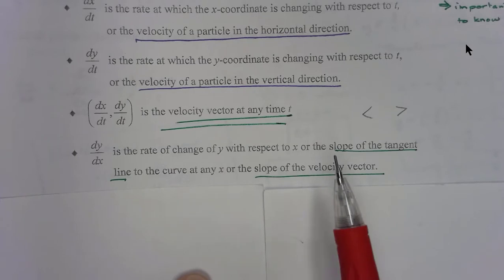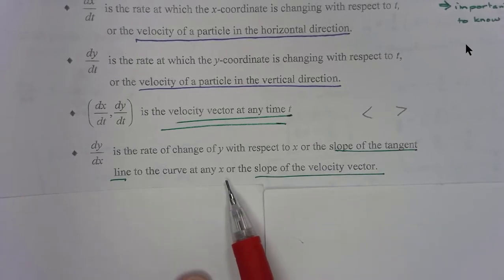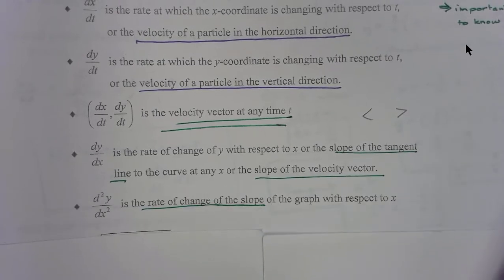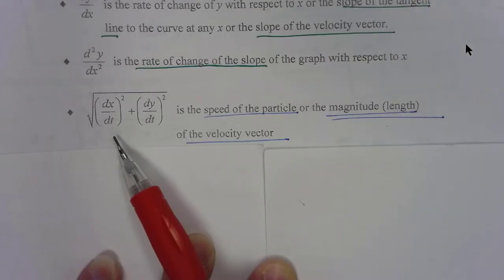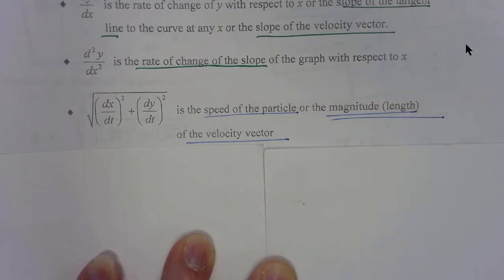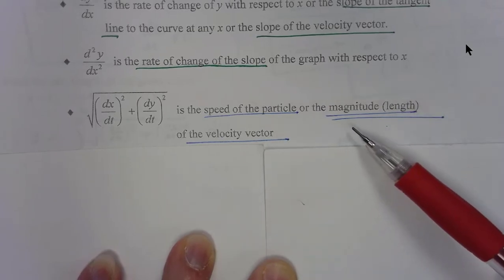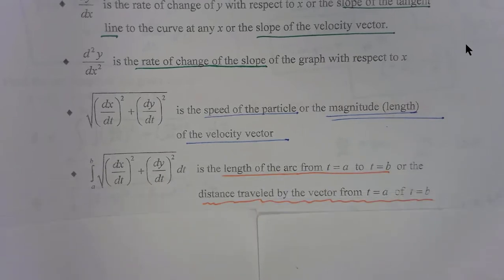dy/dx is the rate of change of y with respect to x, or the slope of the tangent line to the curve at any x, or the slope of the velocity vector. Those all have the same meaning. The second derivative is the rate of change of the slope of the graph with respect to x. The square root of (dx/dt) squared plus (dy/dt) squared is the speed of the particle. Also, it is the magnitude or length of the velocity vector.